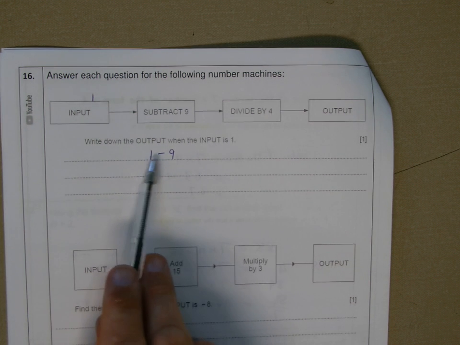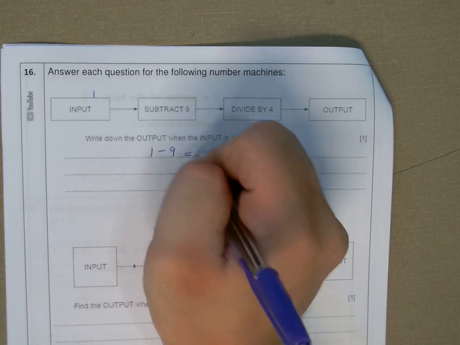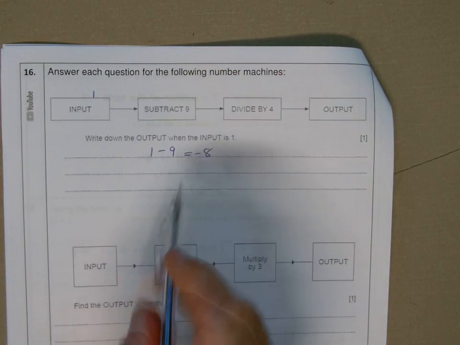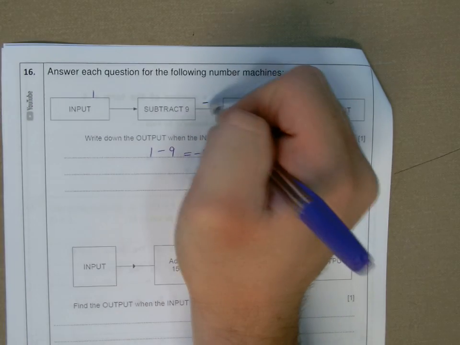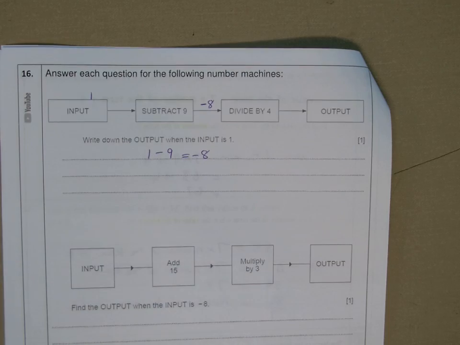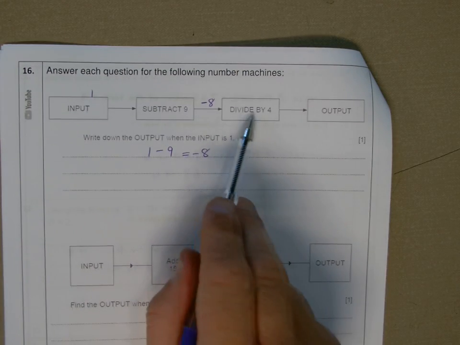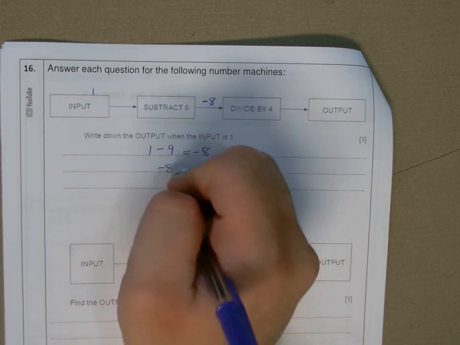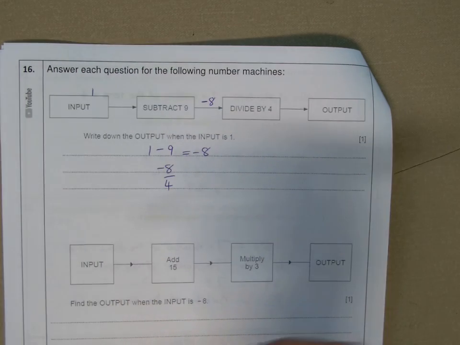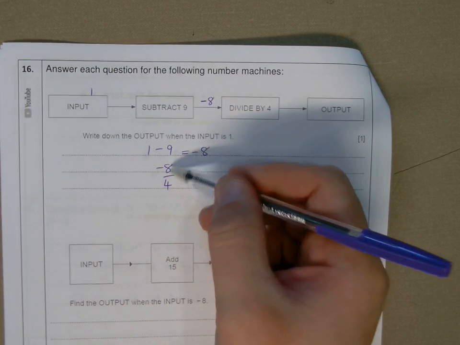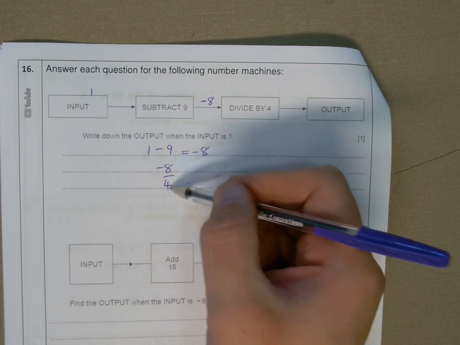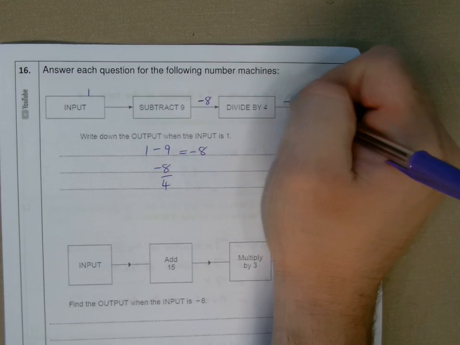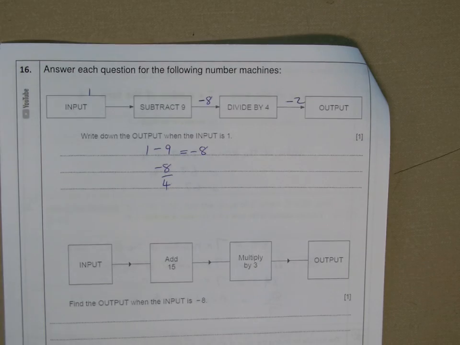So if we start with 1, take away 9, we end up with minus 8, if you think about it. So minus 8 will come out of the machine once we've subtracted 9. Then it says to divide by 4. So we've got to do minus 8 divided by 4. Don't worry the fact it's minus, just divide by 4. 8 divided by 4 is 2, isn't it? And of course it's going to be minus 2. So that's my output, minus 2.